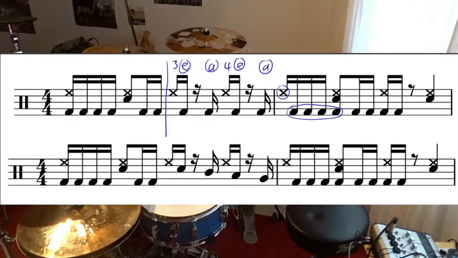And you notice we have 4 accents here on that fill, so 1, 2, 3, 4. And I tried to orchestrate in the middle, so I came up with snare, tom, tom, tom, going lower on the toms every time. And this is what that sounds like.